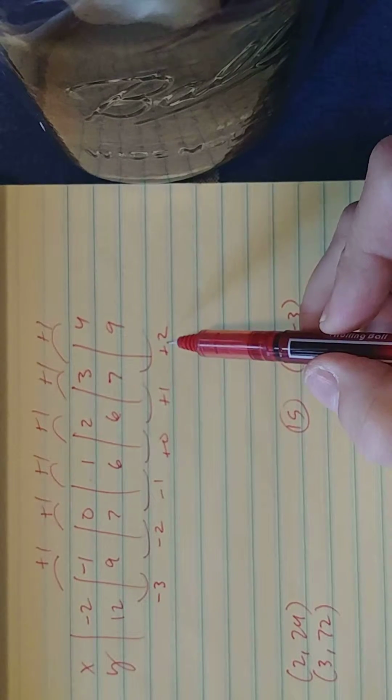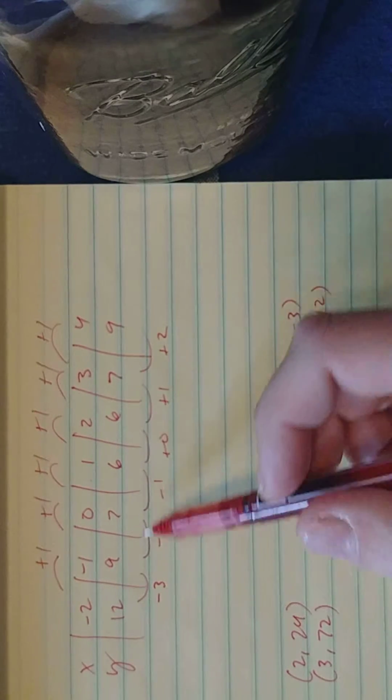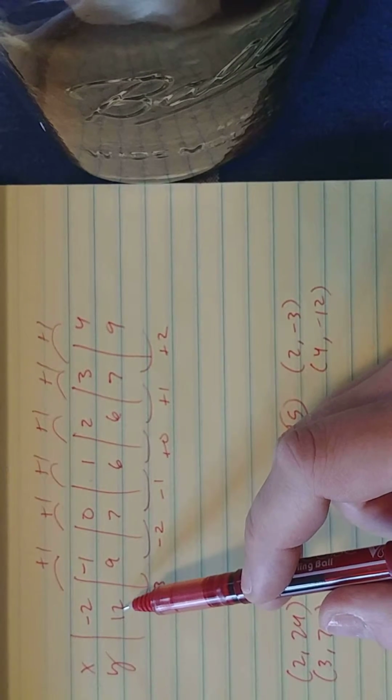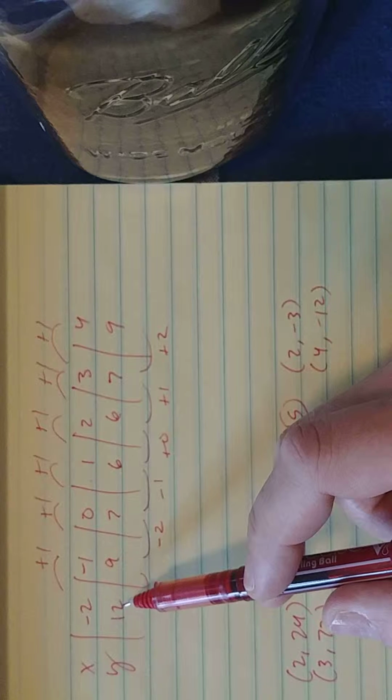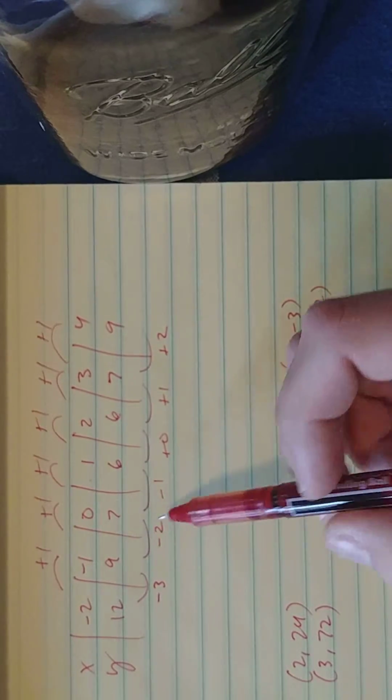So it's not a constant sum or difference. There's definitely not a ratio involved here because it would have to be constant, and it's not. Like, to get to 9 from 12, I'd have to multiply by 3/4, and that is not how I get to 7 from 9, so that doesn't work.